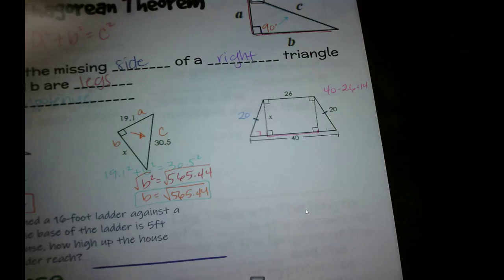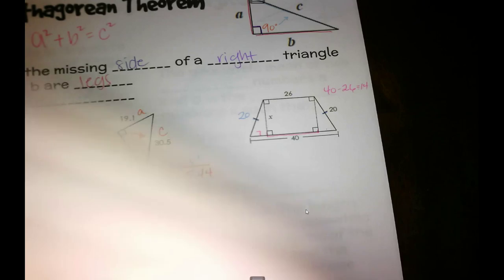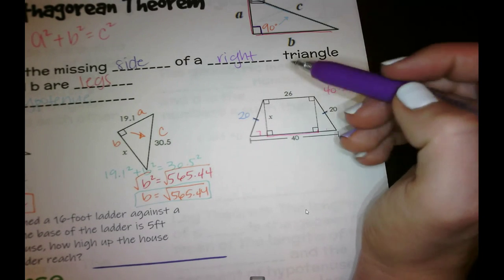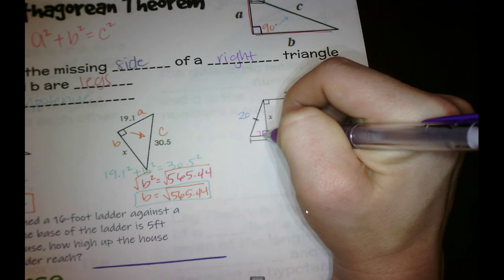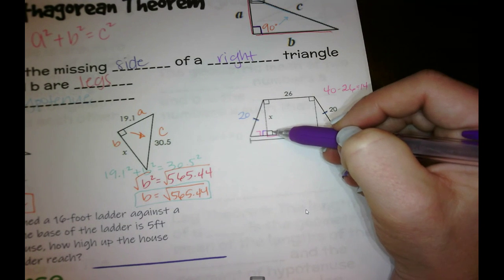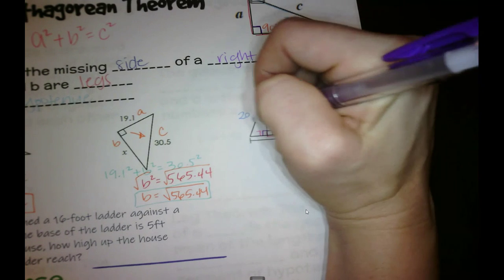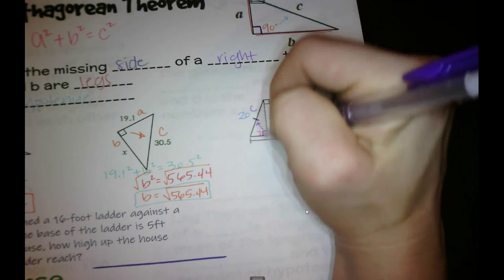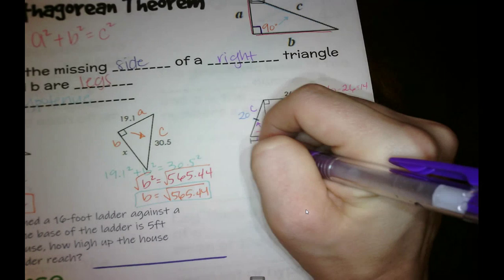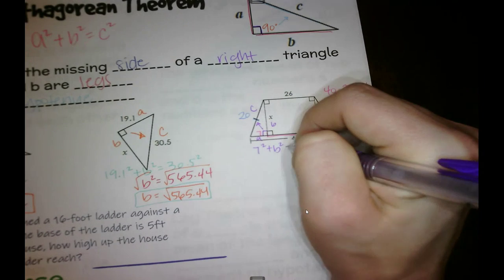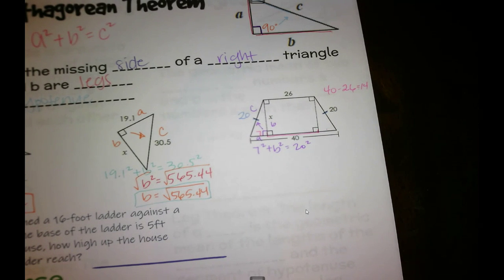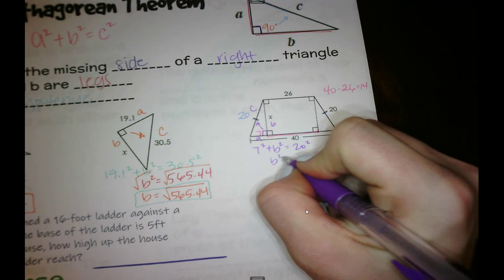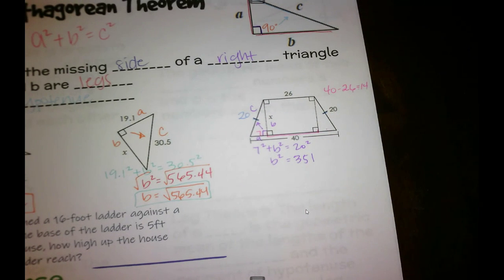So then we've got our right triangle right here we can do the Pythagorean theorem on. One thing to note, we know that this is the right triangle because if it makes a right angle on this side, then it's a right angle on that side. This is our C, our A, and B. So we've got 7 squared plus B squared equals 20 squared. So I'm going to do the same thing here. I'm going to take 20 squared minus 7 squared. So B squared is 351.